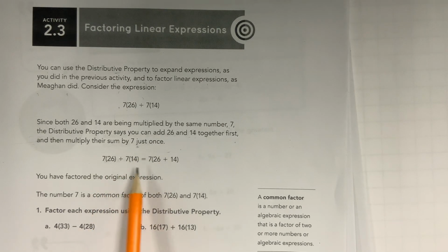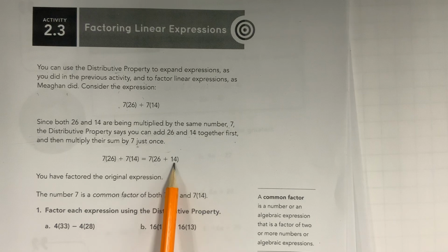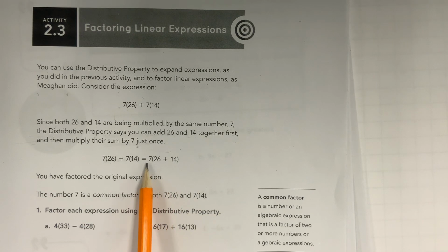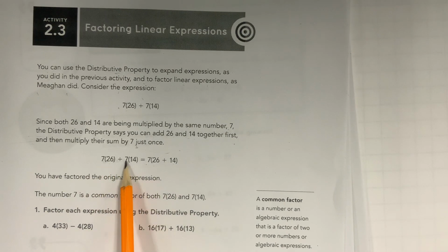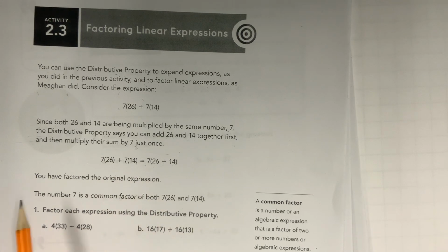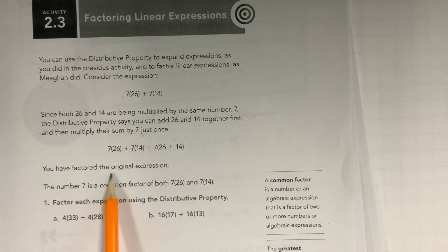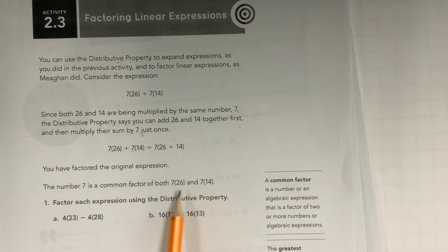So as you can see here, we added 26 plus 14, and then we put the coefficient, the 7, on the outside. You can add those two numbers as long as the two coefficients are the same number. So you have factored the original expression. The number 7 is the common factor of both the 7 times 26 and the 7 times 14.